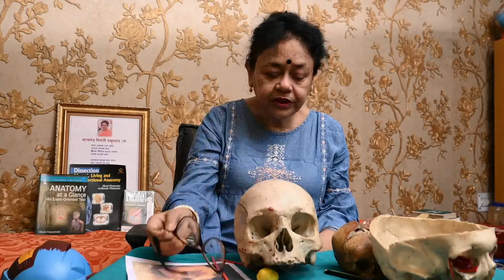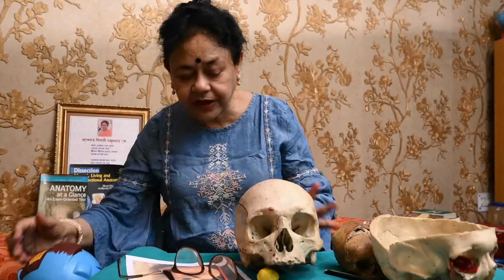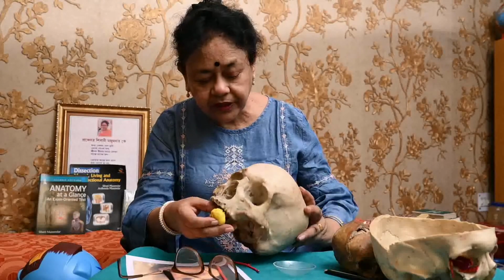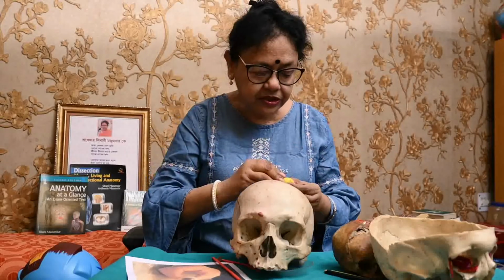So in this eyelid you will get this type of difficulty. And within the orbit there is also a gland which is known as the lacrimal gland, and this lacrimal gland produces a secretion which is known as the tear.